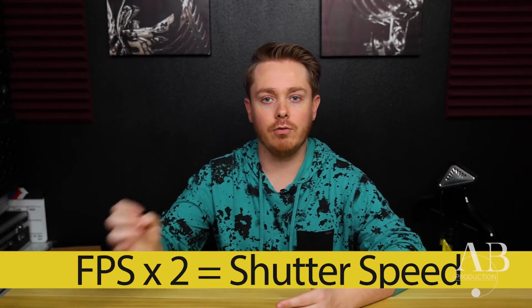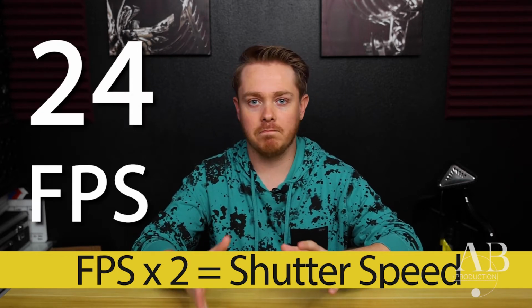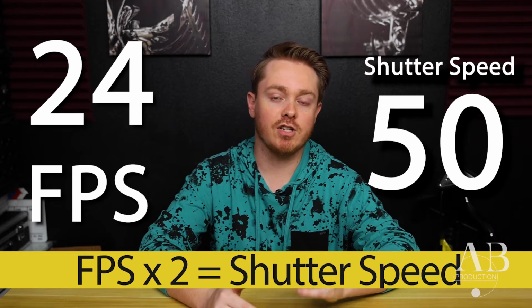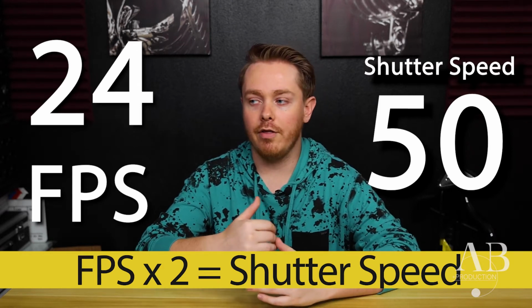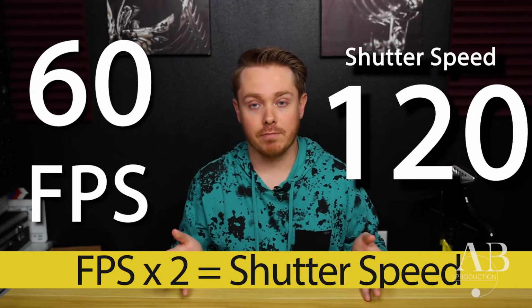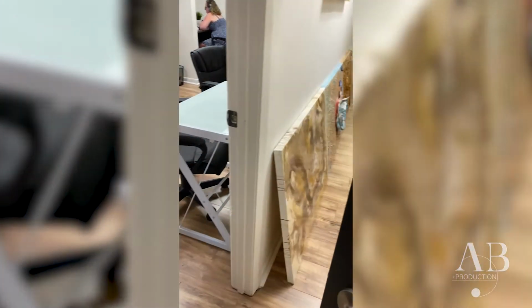You would bump your shutter speed to double your frames per second. So 24 times 2 is 48. 48 does not exist within shutter speed variables, so it's actually just 50. So whenever you're filming in 24 frames per second, your shutter speed needs to be at 50. This is the same for other frames per second. If you're filming at 30 frames per second, you bump that up to a 60 shutter speed. If you're filming at 60 frames per second, you bump that up to 120 shutter speed. Now, whenever you're outside filming in the sunlight and you can't change your shutter speed, you can't bump that up to a higher shutter speed.